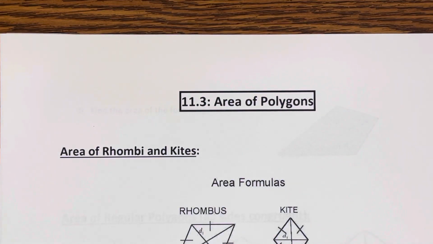All right, Mr. Ahmed here for 11.3. Goal for today is going to be to find the area of some polygons. And the first two that we're going to look at is a rhombus and a kite.